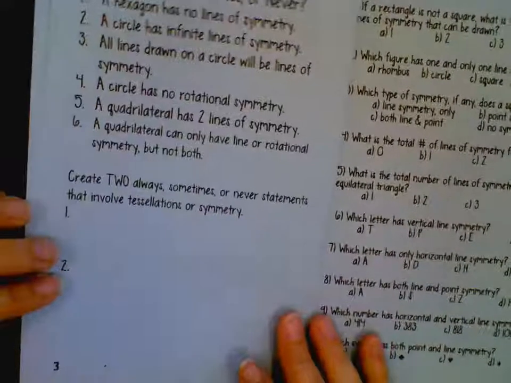Okay, so I know you're wondering why there is a blank page there. I will show you what to do in class. Don't you worry.